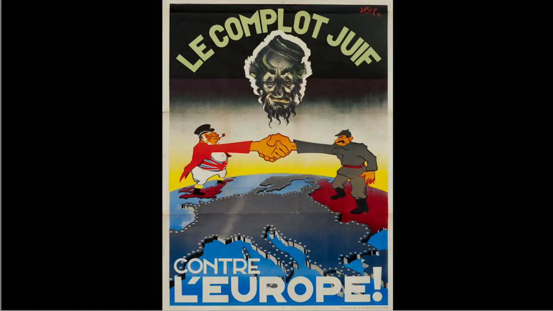So again, anytime you're showing some particular group of people as being less human, we've got Stalin and Churchill shaking hands across a Nazi empire that's in the middle. And above it, we have a scary Jewish stereotype looking down on the scene with the implication that the two below are controlled by some kind of Jewish plot to control Europe. That's the idea, and it was produced in France, so it's French anti-Jewish racism.